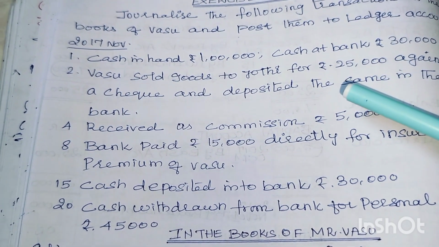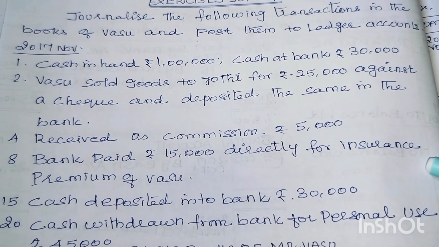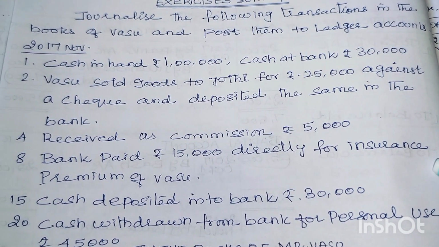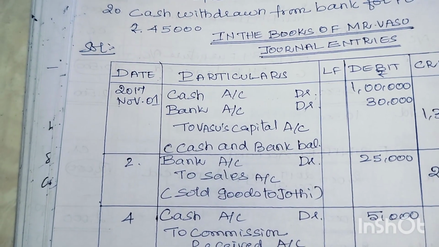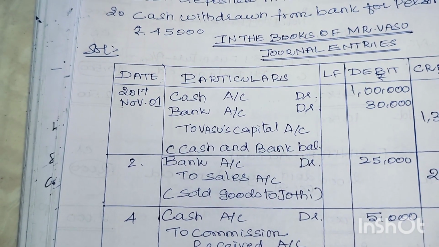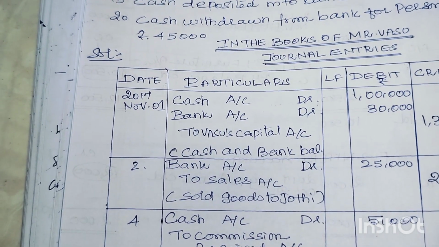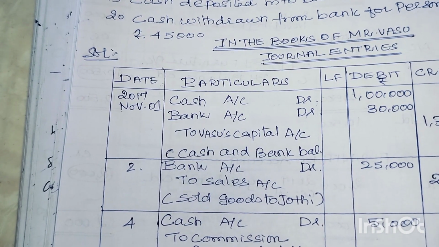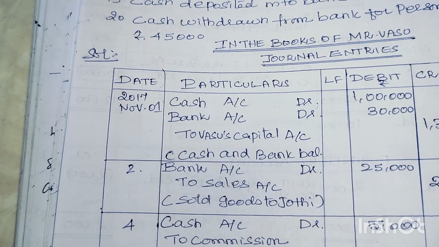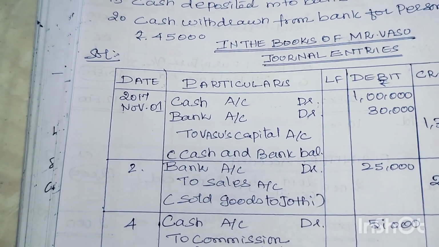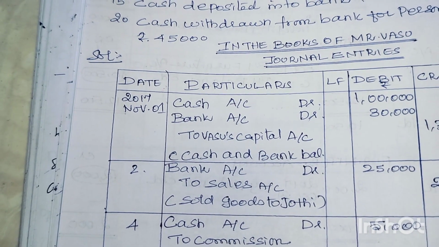November 2, Vasu sold goods to Jyoti for 25,000 rupees against a check and deposited the same in the bank. What does this transaction tell us? This transaction is a cash sale, because Vasu sold 25,000 worth of goods to Jyoti, and Jyoti immediately gave a 25,000 rupees check to Vasu, and Vasu deposited that check into the bank. So Vasu sold goods to Jyoti through bank.